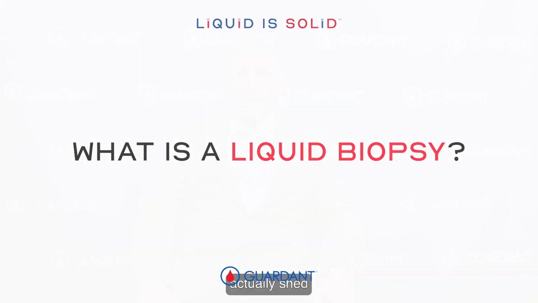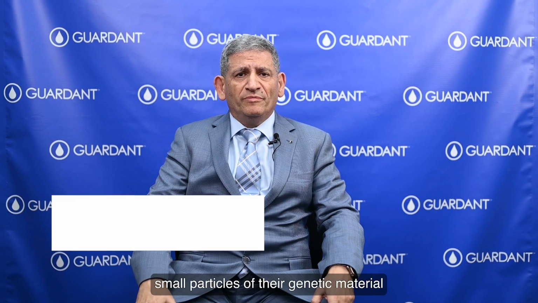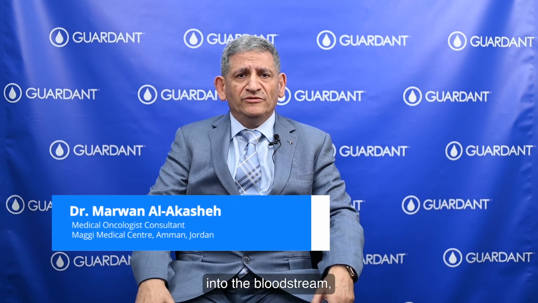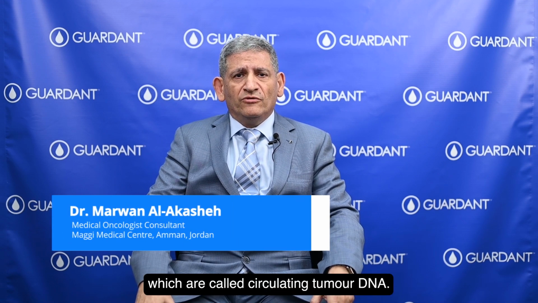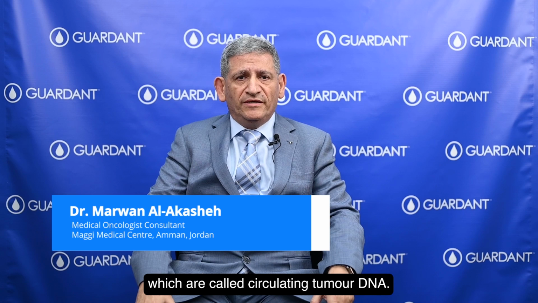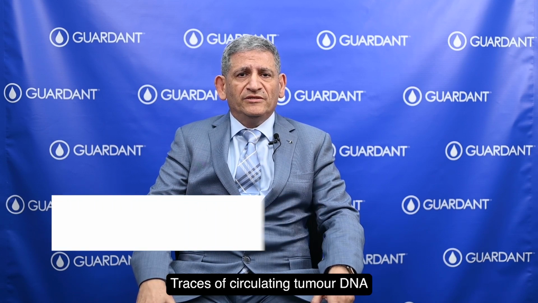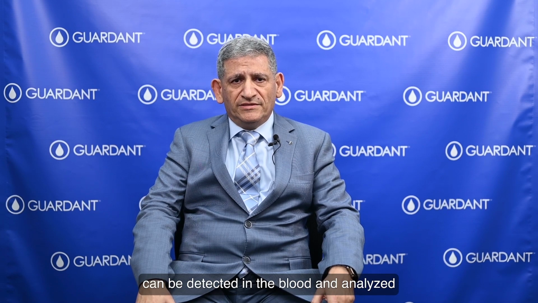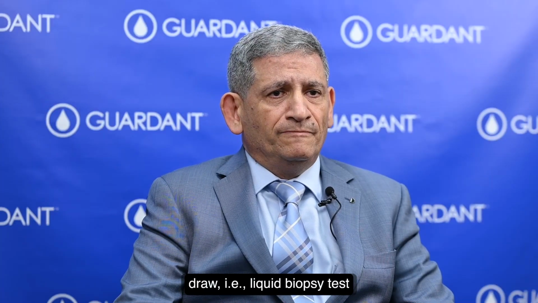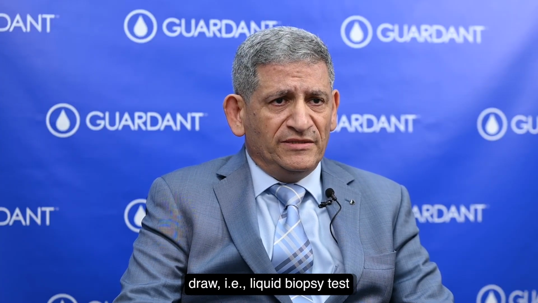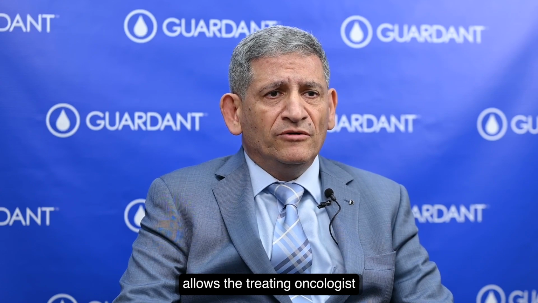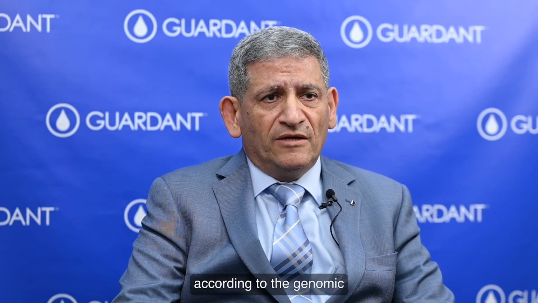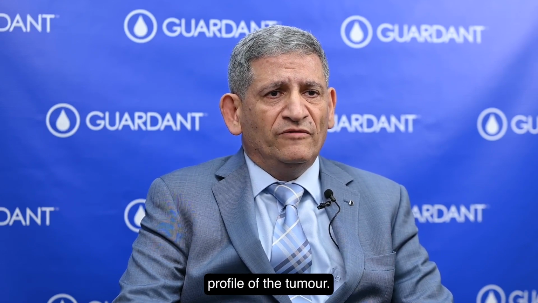Cancer cells actually shed small particles of their genetic material into the bloodstream, which are called circulating tumor DNA. Traces of circulating tumor DNA can be detected in the blood and analyzed using advanced digital sequencing technologies. With just a simple blood draw, i.e. a liquid biopsy test, the treating oncologist can tailor therapy according to the genomic profile of the tumor.